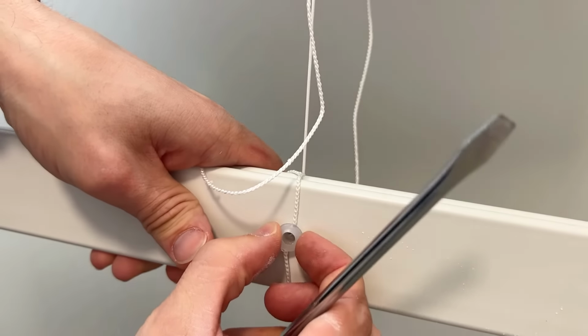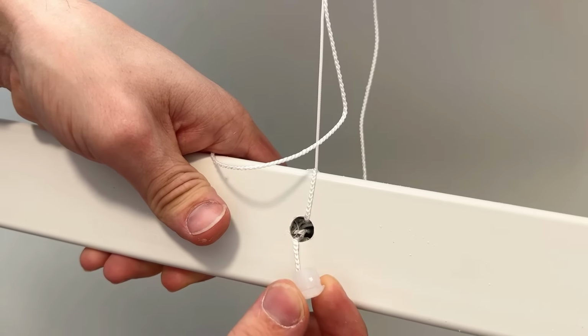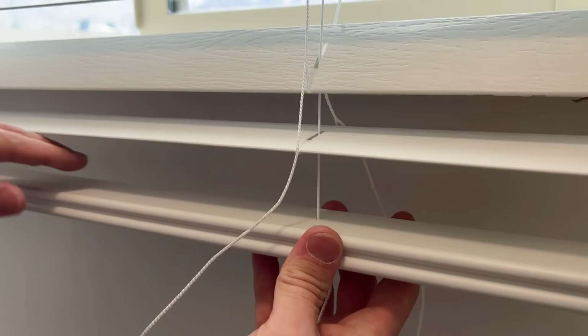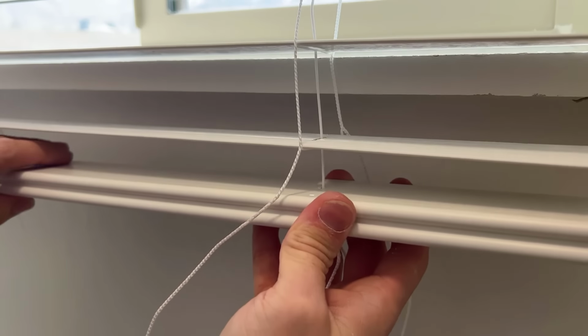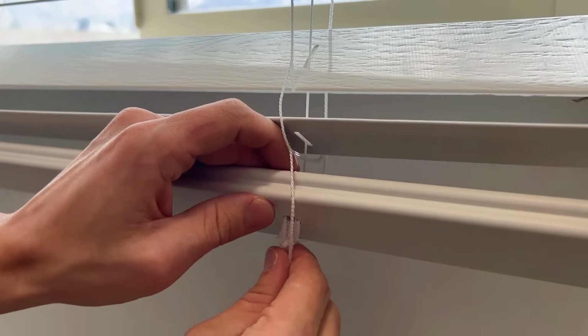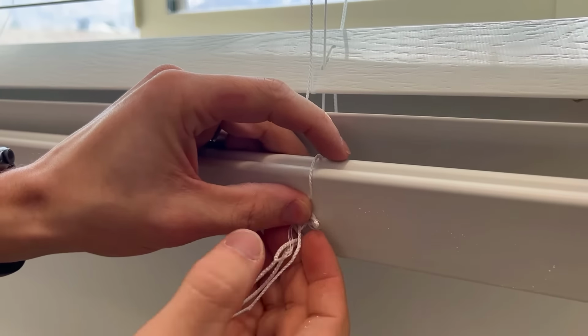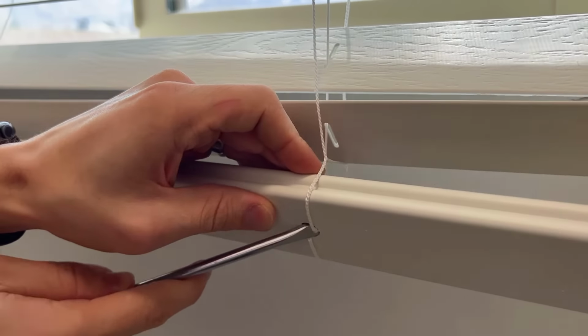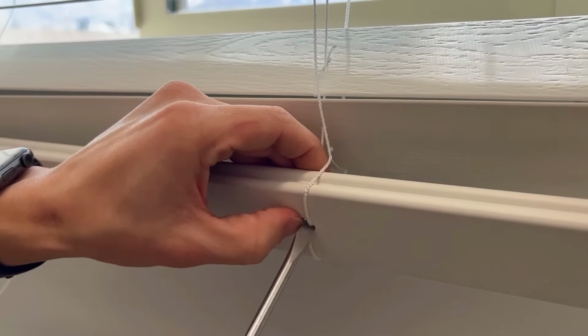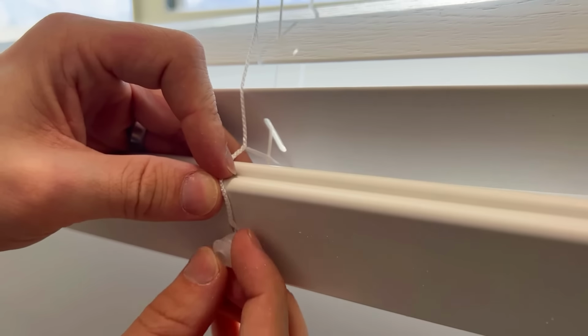Now remove all the plastic plugs from the underside of the blind using a flathead screwdriver. You can now lift the blind so it's about 1 inch away from the bottom slat. Then flip it over and start pushing the string into the hole. I found it a little easier to use the flathead screwdriver to push the string in farther. Once that is done, you can reinsert the plastic plugs.